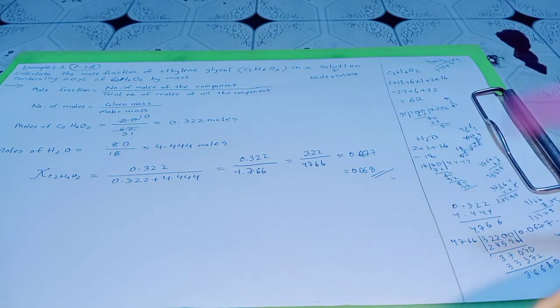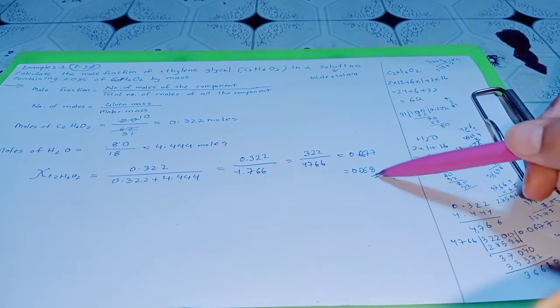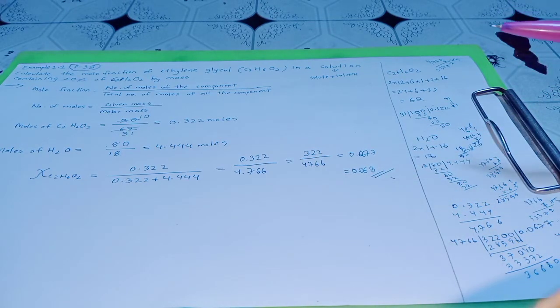It's just numbers, so it will not have any unit like mole inverse or liter inverse. It will just be the number itself. So now we find out the mole fraction of ethylene glycol, which is the answer.